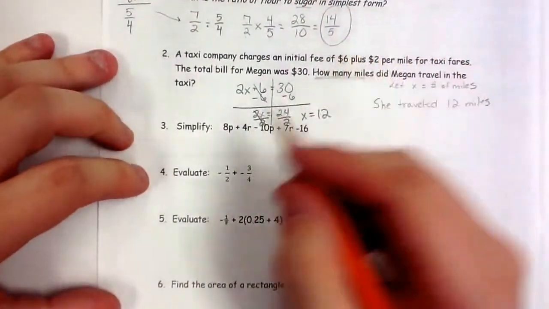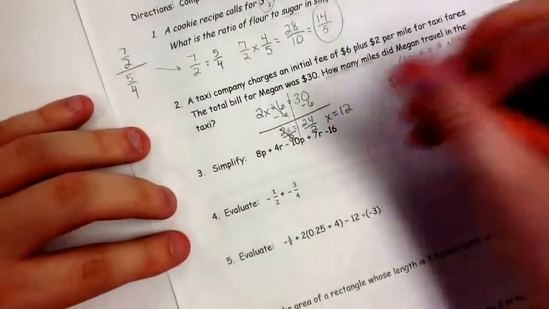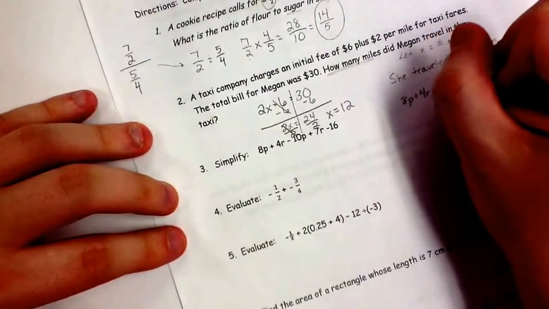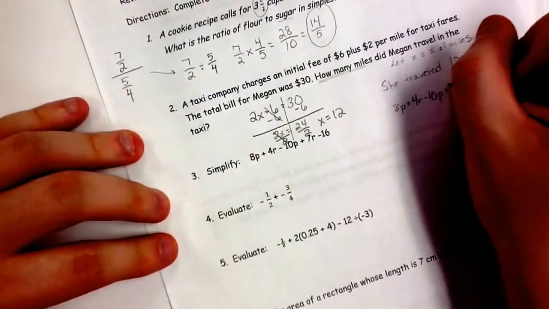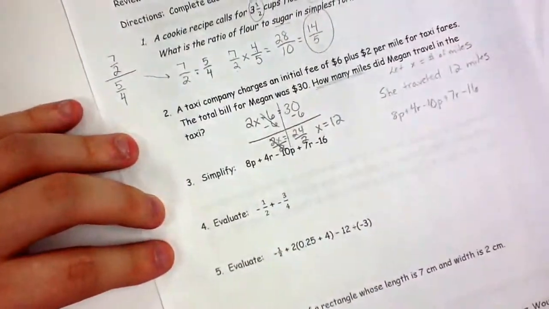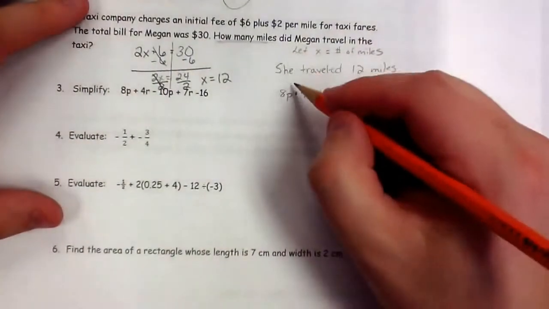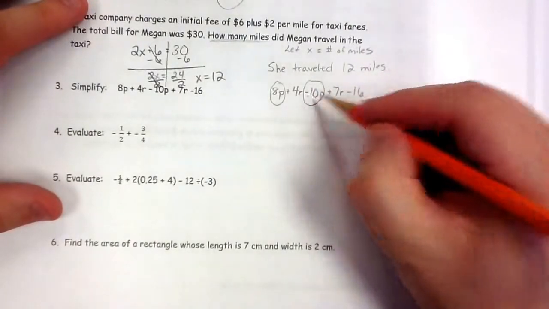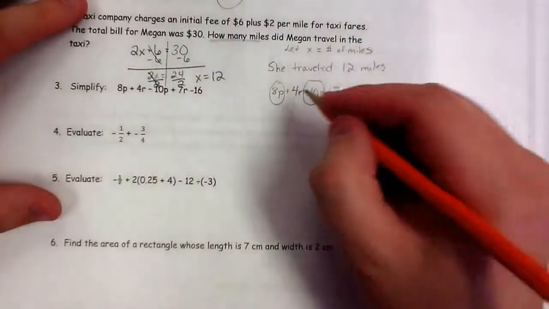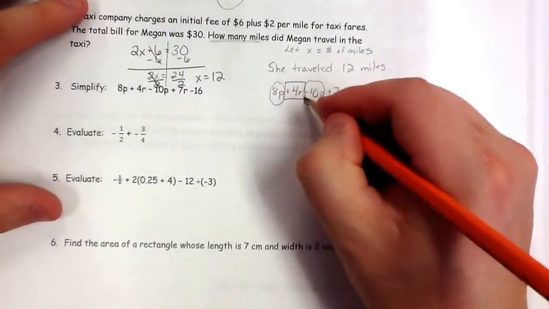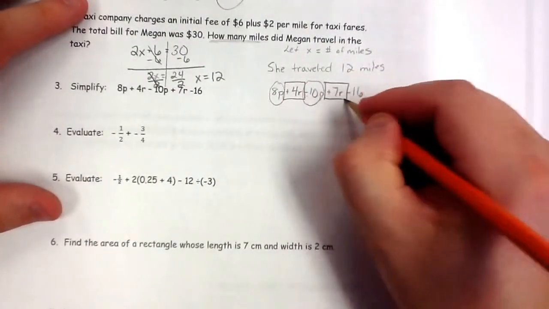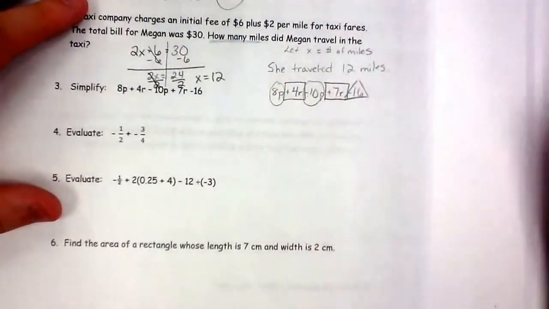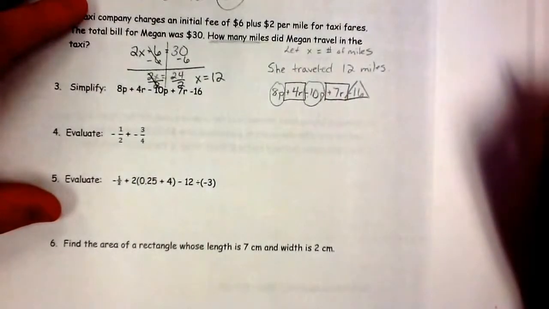All right, next problem, simplify. Okay, so I'm going to put this off to the side here. We got our 8p plus 4r minus 10p plus 7r minus 16. So this is a simple combine like terms. Okay, so we have a p here. We have the p here, and remember, the sign goes with the number that goes after it. Then we have an r here and r here. Once again, I include the sign in, and then we have a plain number with no variable attached to it.